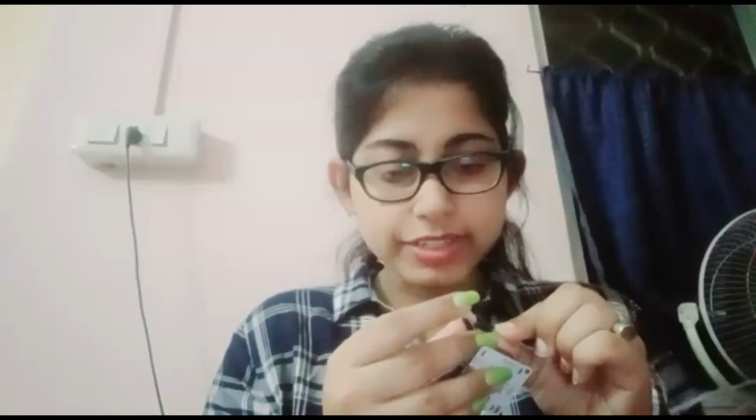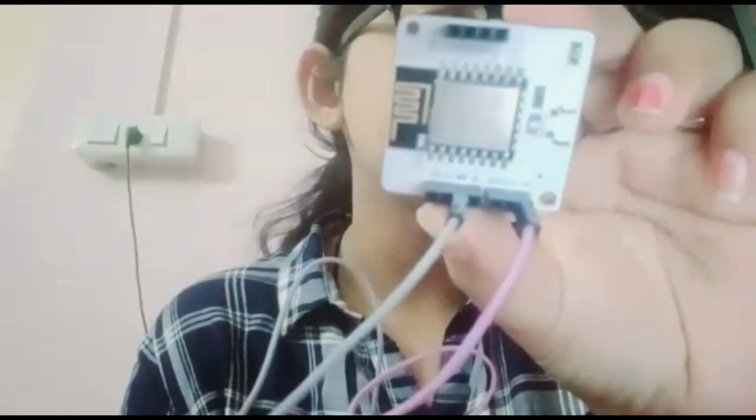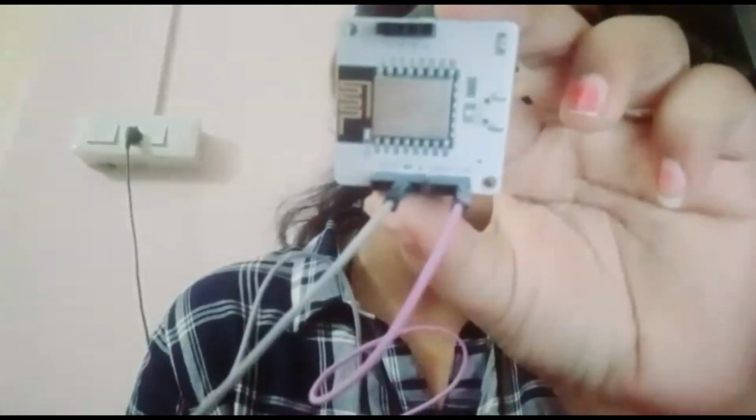Okay, next we have our output pin. For that, again I need to take one male to female jumper wire, and I will connect the output pin to the A0 port of my Wi-Fi module. So I will connect the output pin to the A0, which is basically the analog 0 of my Wi-Fi module. Okay, so I hope you can see the connections.